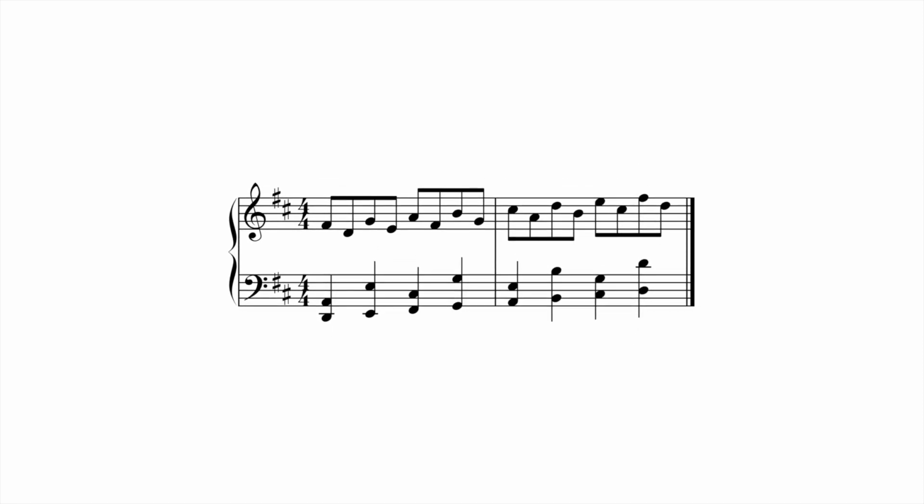We could vary the part writing a bit like this to improve it. There are still parallels here between the bass on the beat and the soprano on the second half of each beat, but they're less obvious.